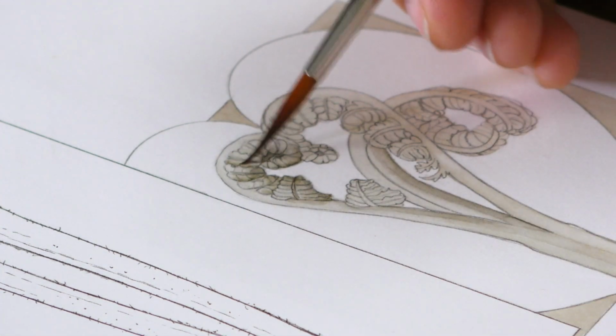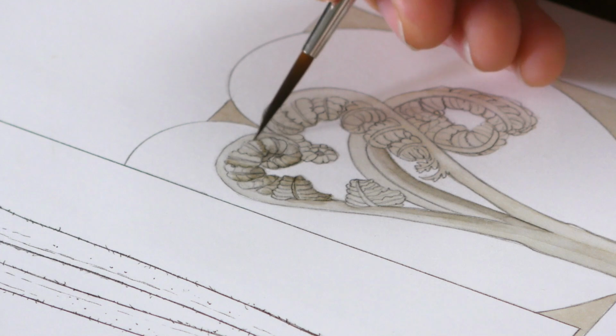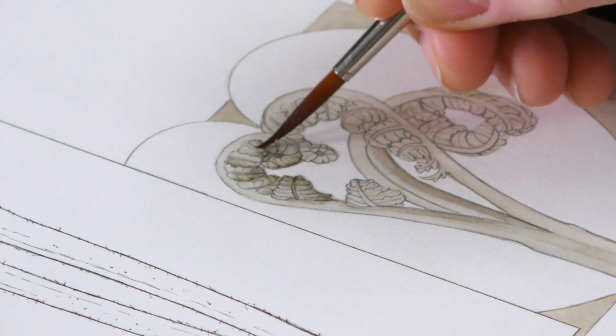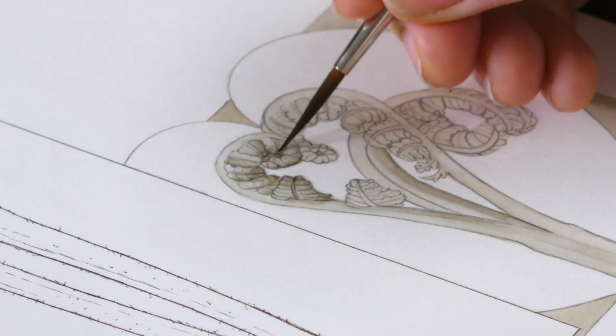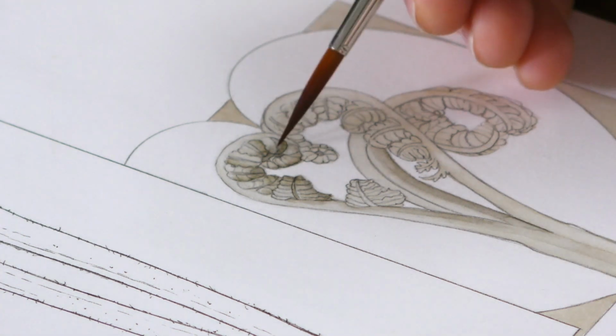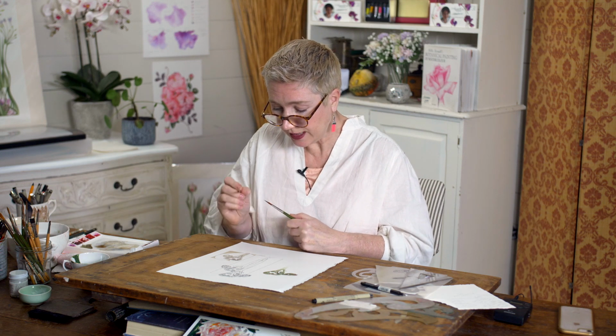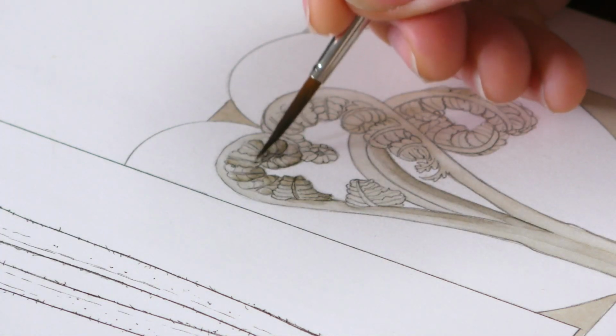So I'm going to just soften and put a little bit of shadow where these little leaves would come forward and the underneath would be in shade. So we're going to do that all the way around and make it look as three-dimensional as we can with that first bit of colour, and then I'll come back to you and show you the next bit of colour that we put on.